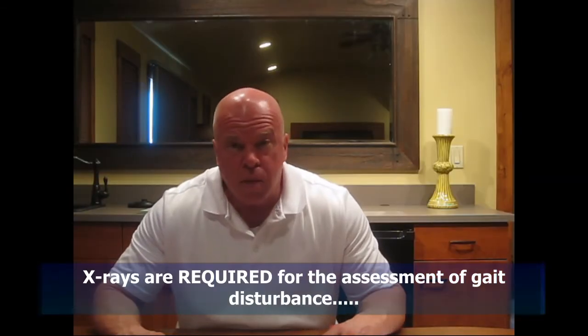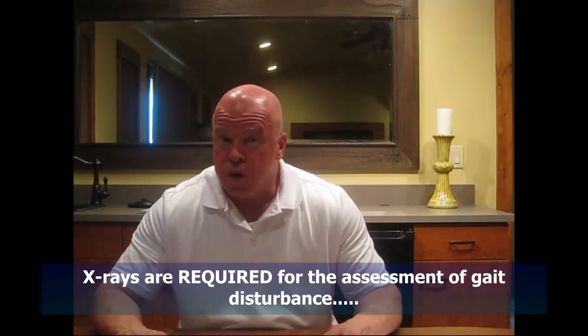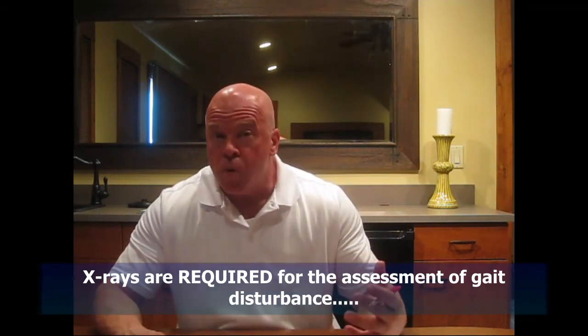X-rays are required in Chapter 17 to confirm impairment due to gait disturbance. If you remember in Chapter 17, impairments due to gait disturbance require some form of objective imaging evidence of joint space narrowing on the x-ray, either at the hip, the knee, or the ankle. Okay, so they're required.